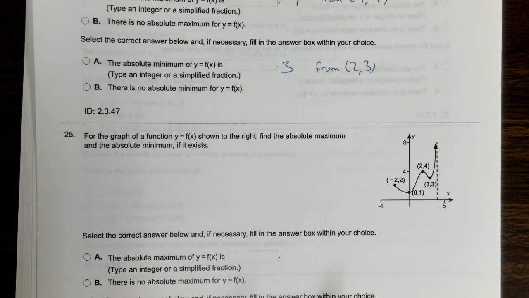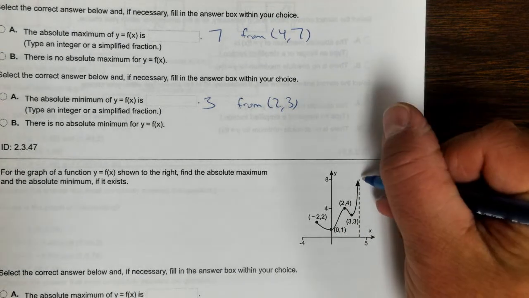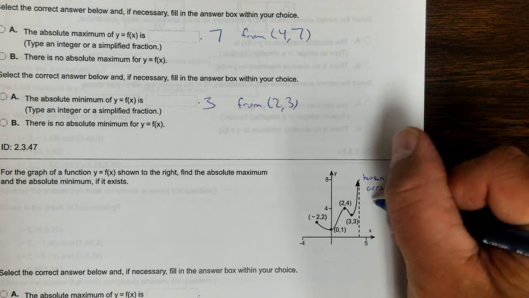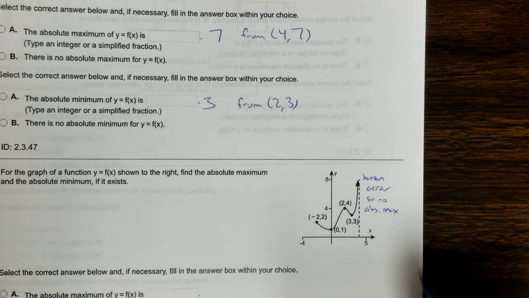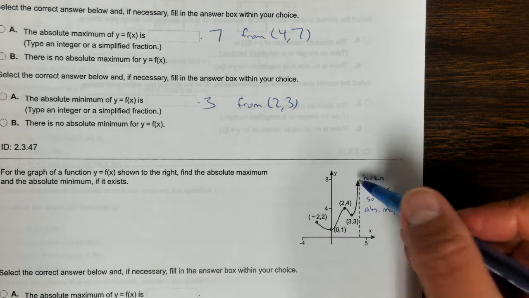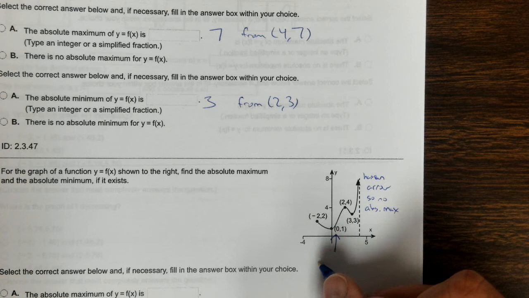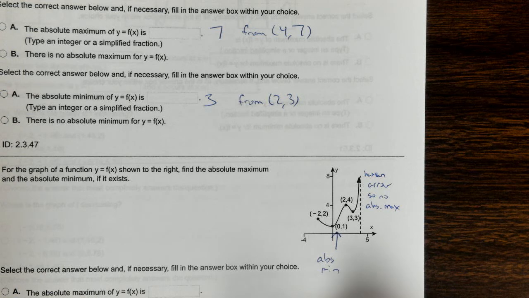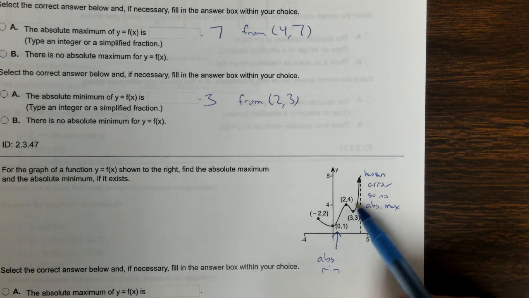On 25, this one is a little bit different. It has an arrow, so no absolute max. It just keeps on going. There's not a specific value that it stops at. And then this is your absolute min. So it's 1 from 0, 1. 1 is your answer. So these other points aren't needed.